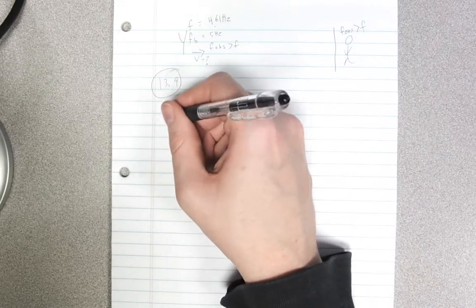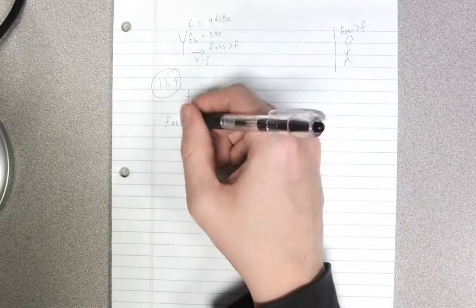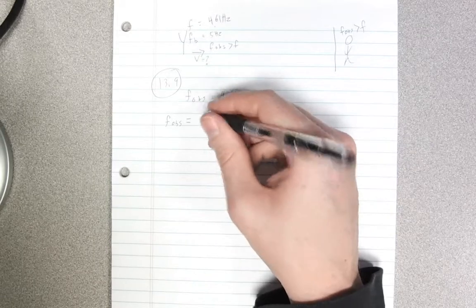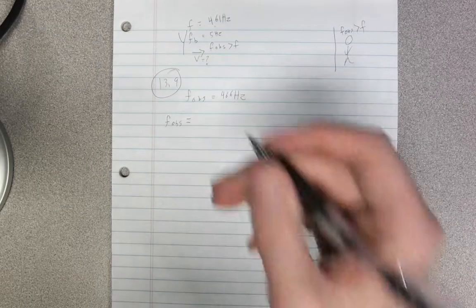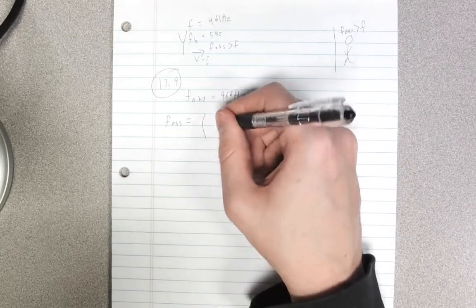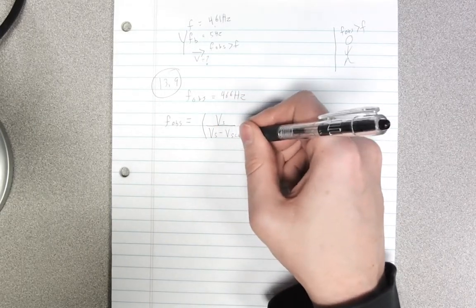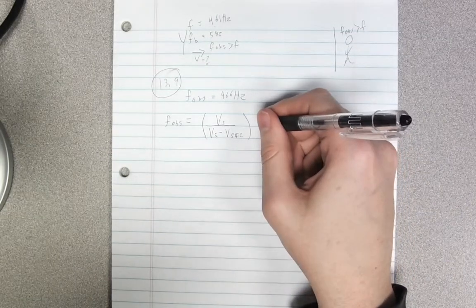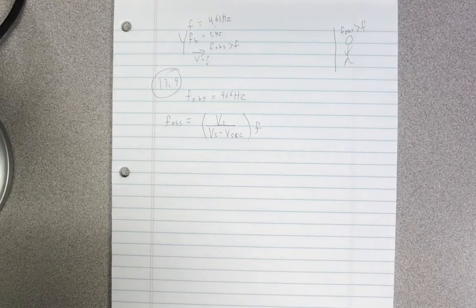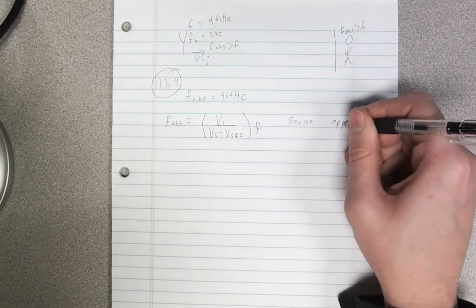In that same chapter in your book, it gives me a formula for an observed frequency if I'm approaching the stationary source, so the guy over here. And that is, let's turn to section 13.9, F observed equals the velocity of sound over the velocity of sound minus the velocity of the source. So you might think, okay, well it's time to just plug these in, times my frequency.